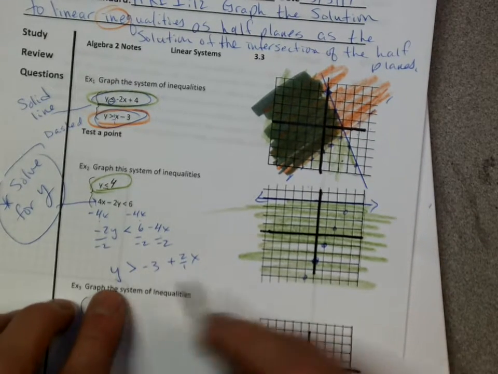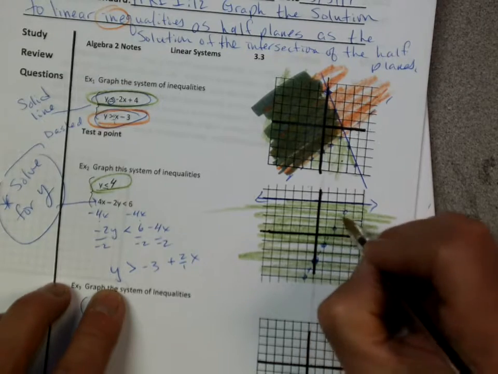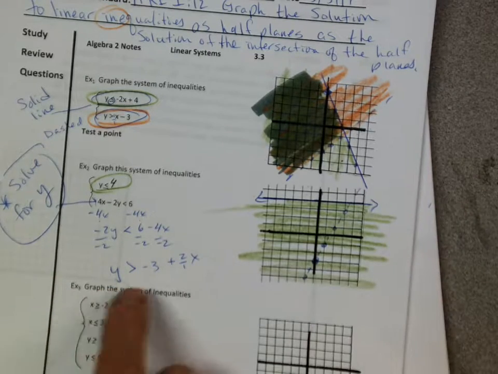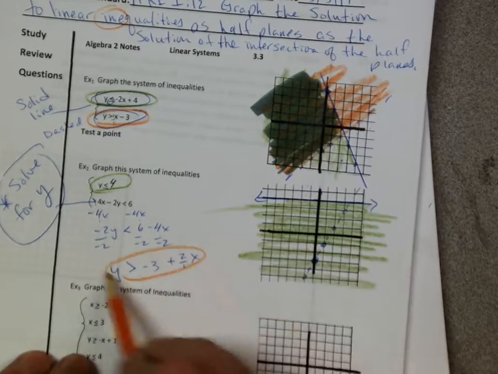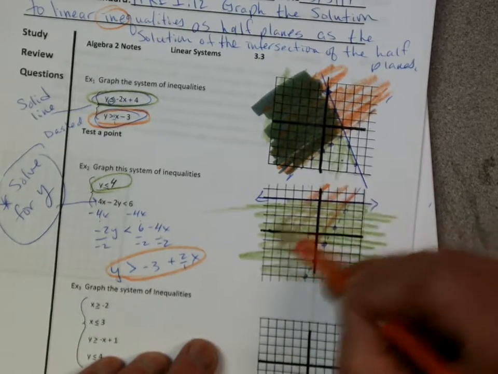Dash line, because there's no equal, right? Dash line. And I need to shade greater than, so I shade everything above it. So I'm going to do this one in orange. So I shade above this line, okay?